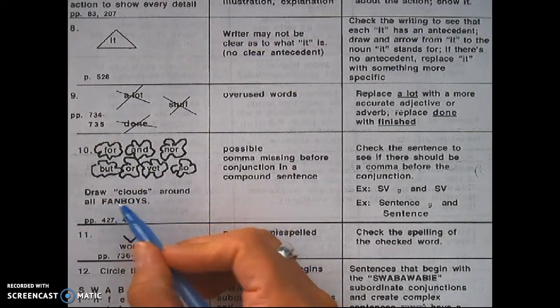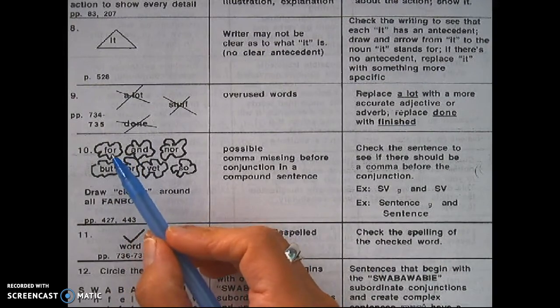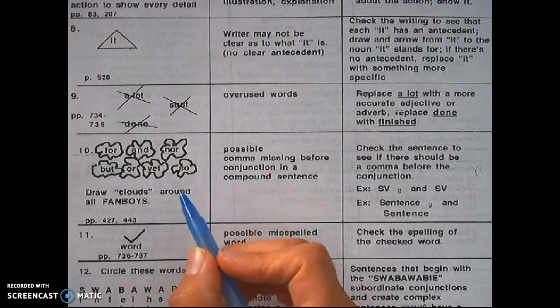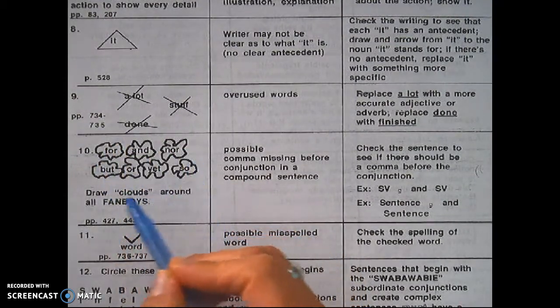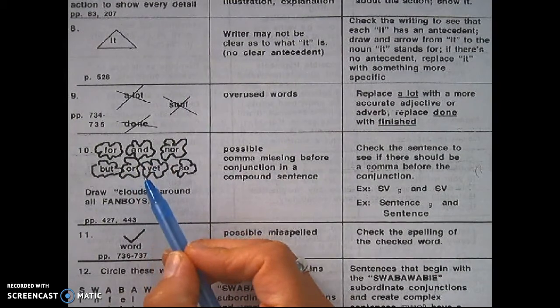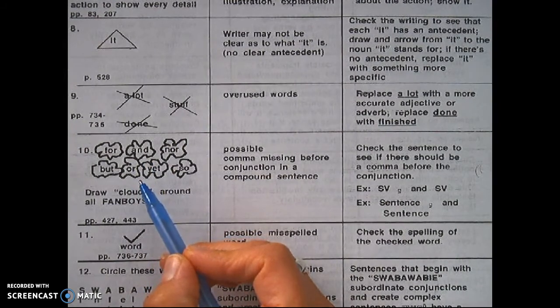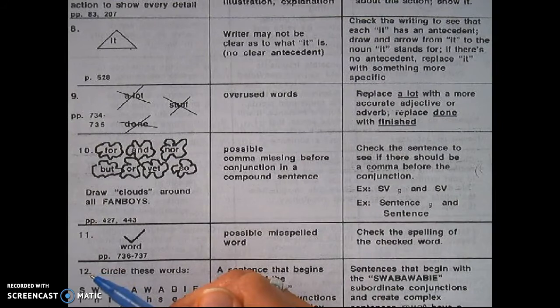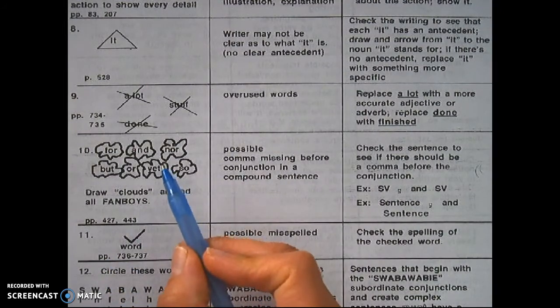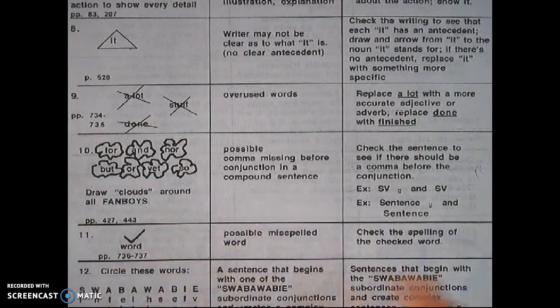Because remember, the fanboys stand for the following words: for, and, nor, but, or, yet, so. If you have a sentence that starts with one of these words, you have an incomplete sentence. You will either need to put a comma before one of the fanboys that you used and connect it to the previous sentence, or get rid of it and use a period with the previous sentence and capitalize the first letter of the next word. Because if you leave it that way, you've got a sentence fragment.